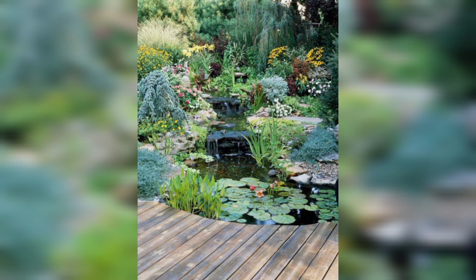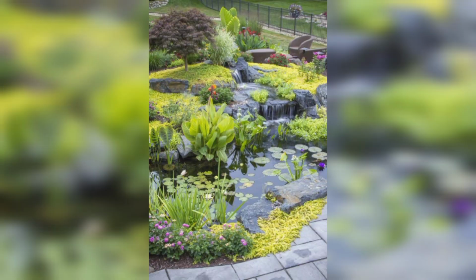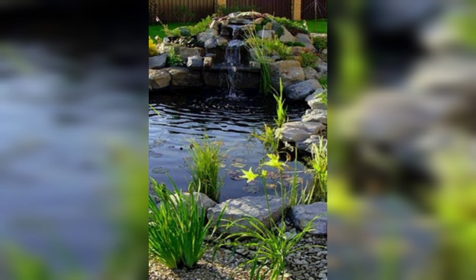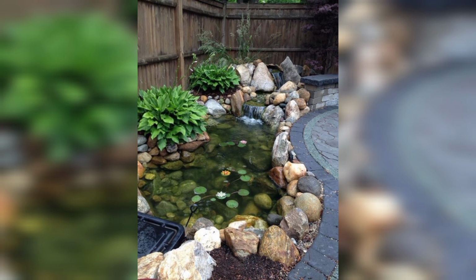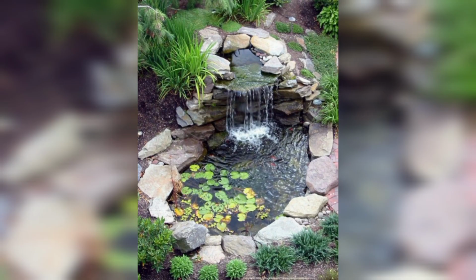Container water garden. If you have limited space, consider creating a container water garden using large pots or whiskey barrels. Plant dwarf water lilies, water lettuce, or other aquatic plants. Add a small fountain or bubbler for movement and aeration.